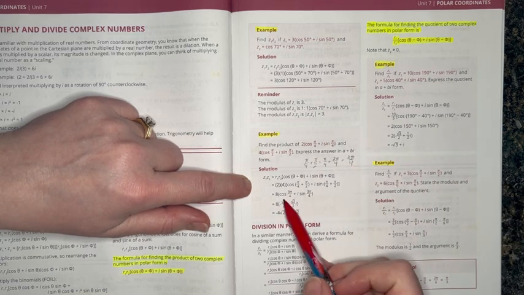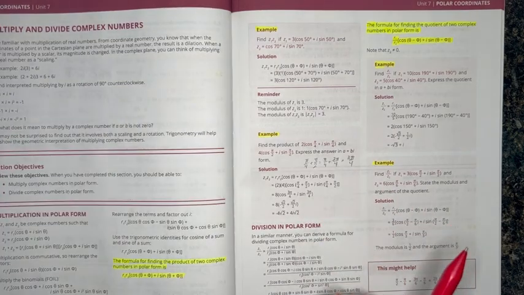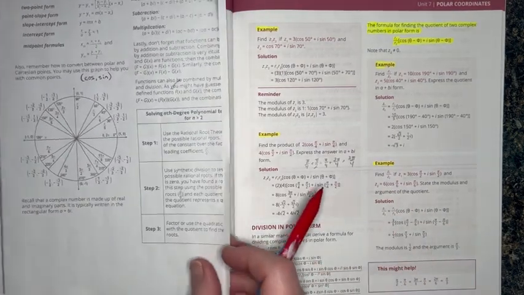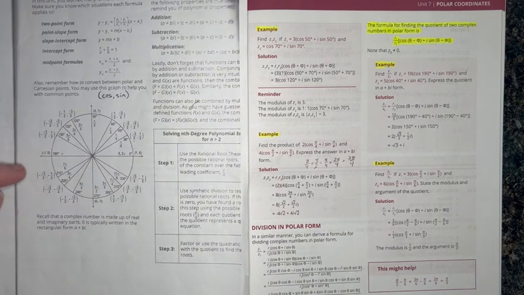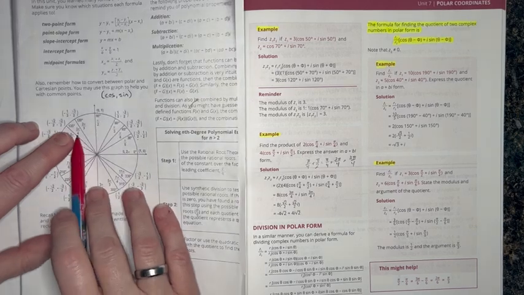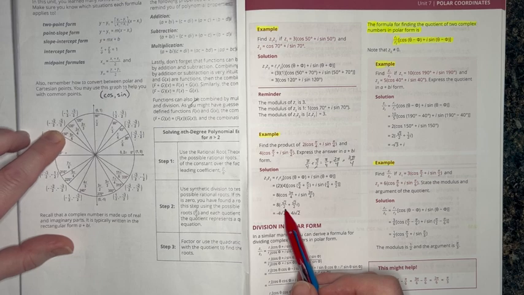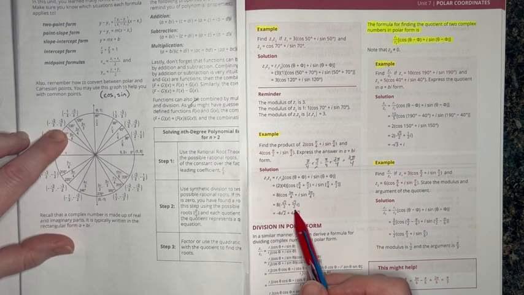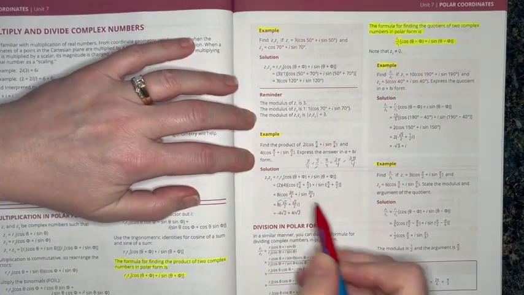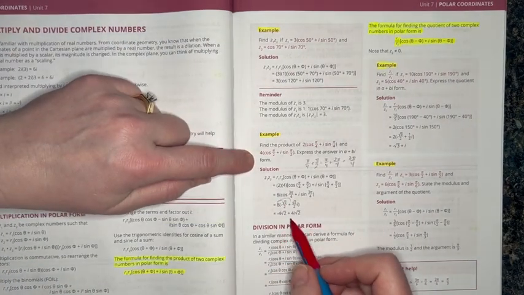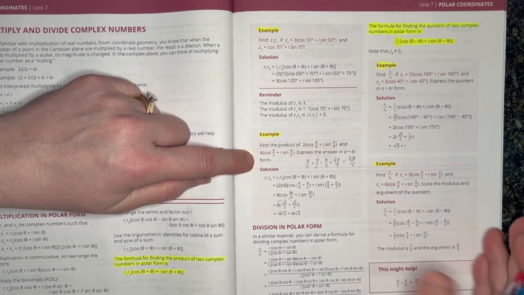So 8 times the cosine of 3 pi over 4 plus i times the sine of 3 pi over 4. Using the unit circle, we are going to locate 3 pi over 4, which is here. The cosine of 3 pi over 4 is negative square root of 2 over 2. The sine of 3 pi over 4 is the square root of 2 over 2. Distribute your 8, and you end up with negative 4 times the square root of 2 plus 4i times the square root of 2. Okay, that's multiplication.